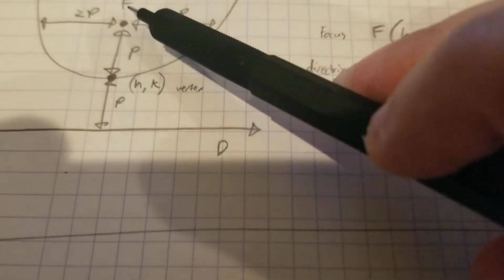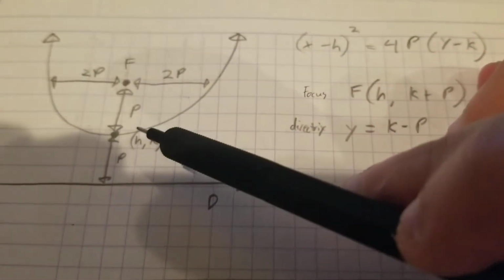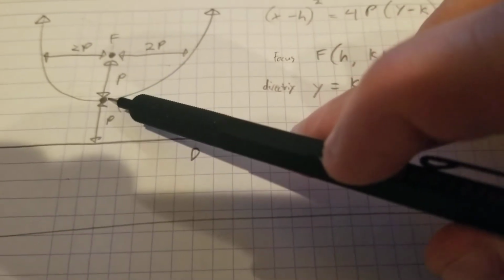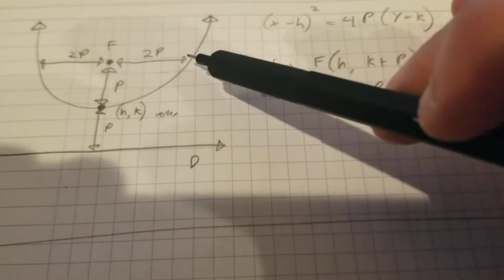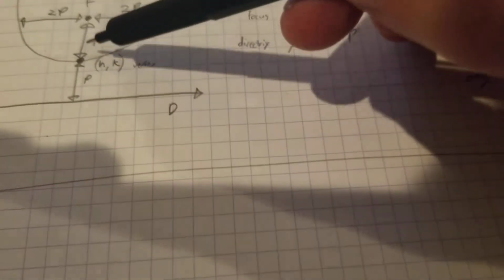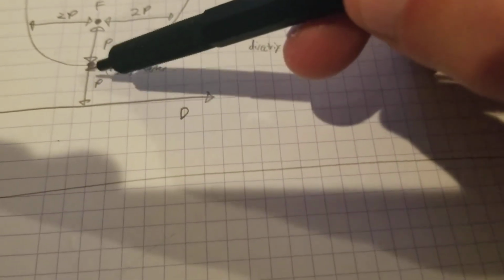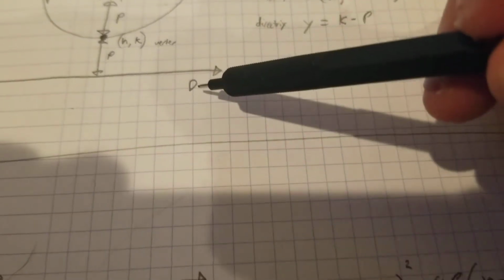And then the focus here is p units away from the vertex, and as well it's 2p away from the curve. If you go in the other direction, p units in the other direction, that's your directrix.